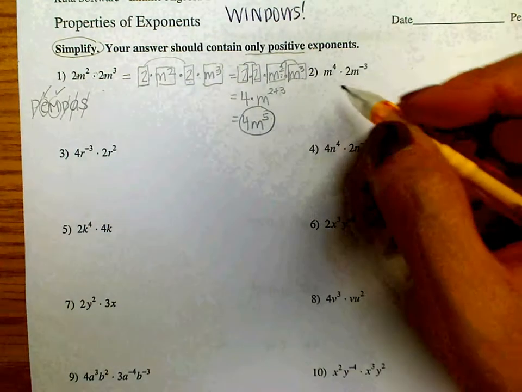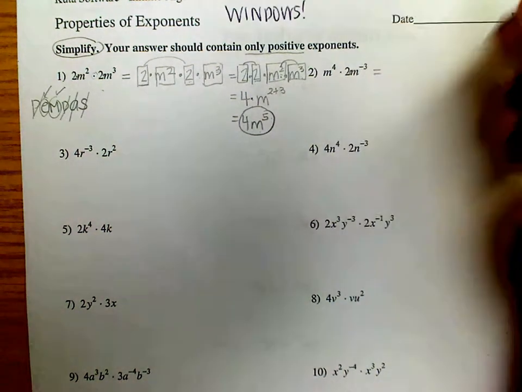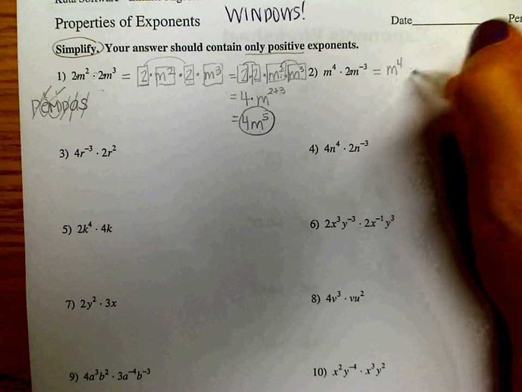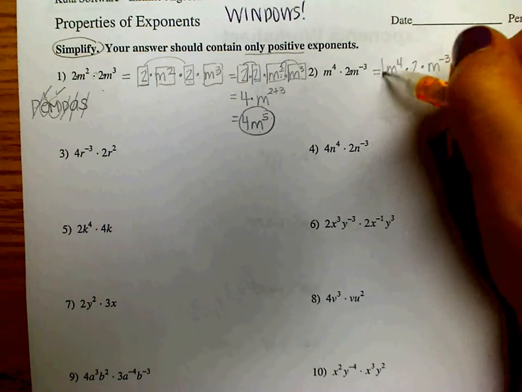Alright, number 2. I'm going to rewrite it with the multiplying, so draw the dots first. m to the 4th times 2 times n to the negative 3. I'm going to draw my windows.